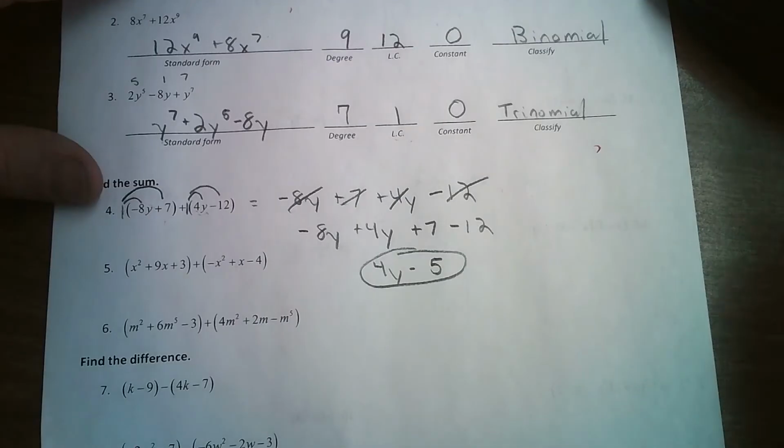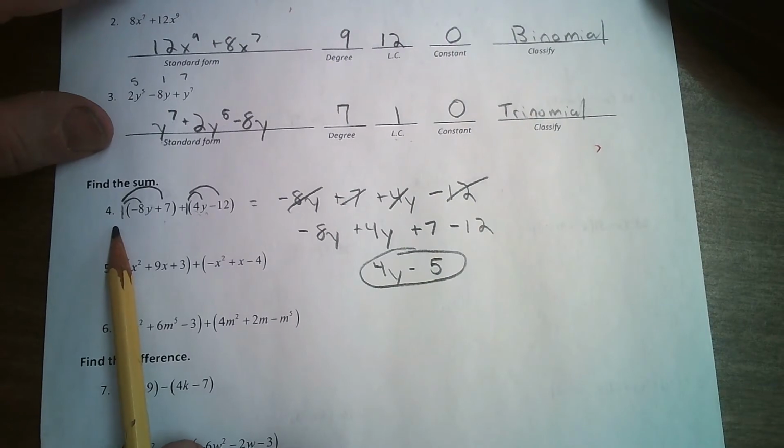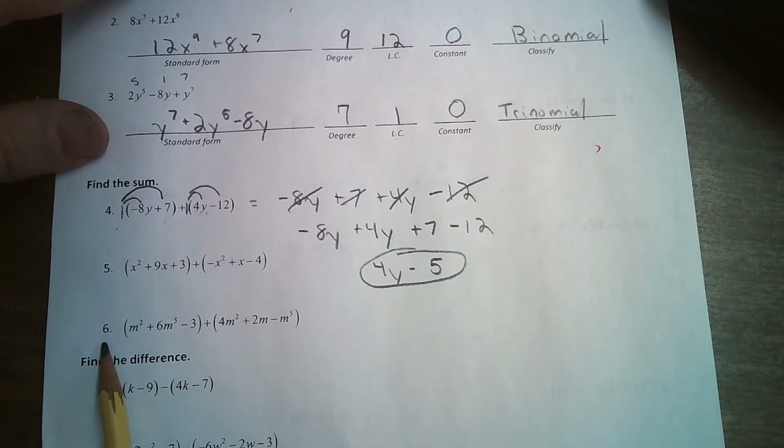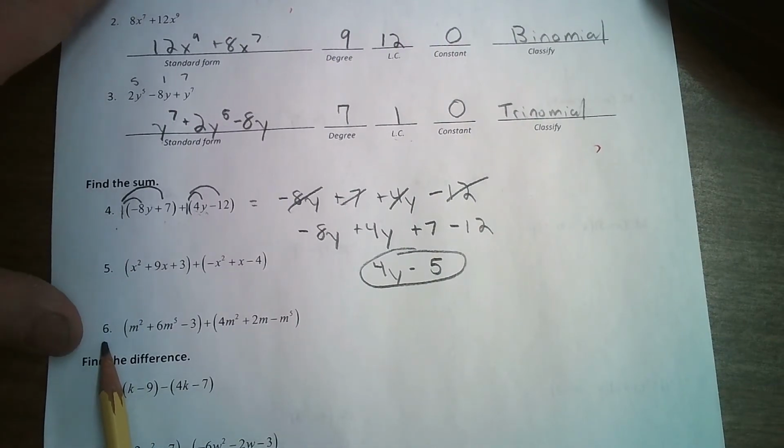Welcome to part 2 of our quiz review. We just finished up with question 4. We're going to now move on to finding the sum for problem 6.